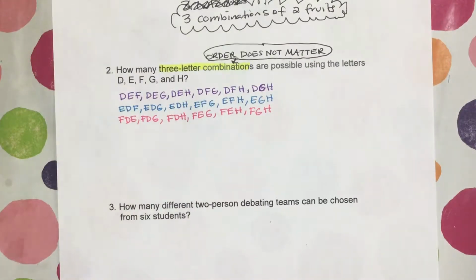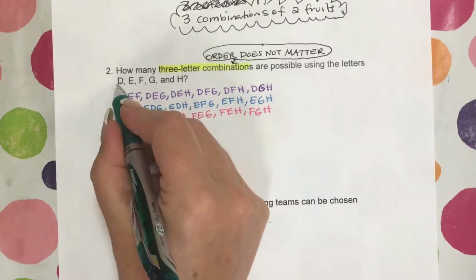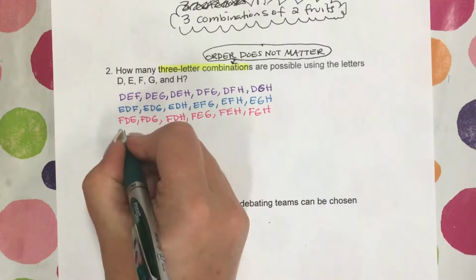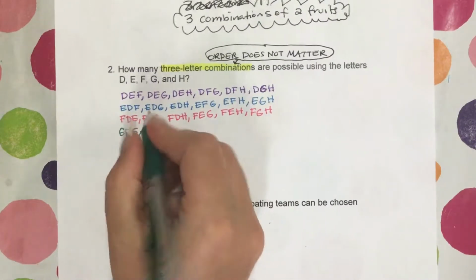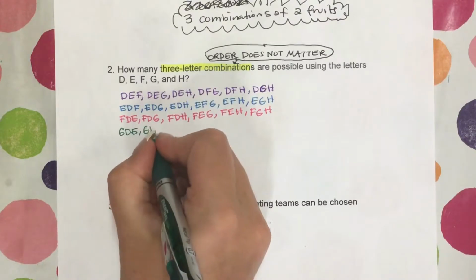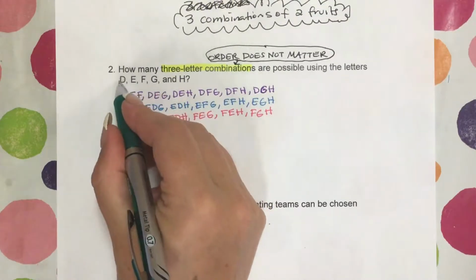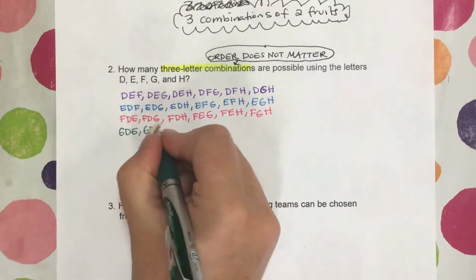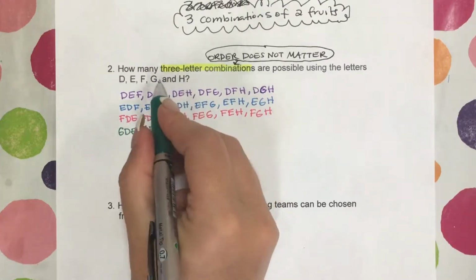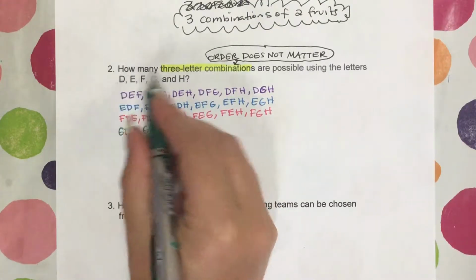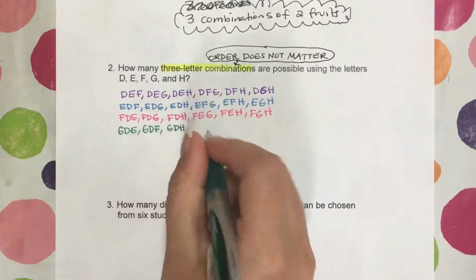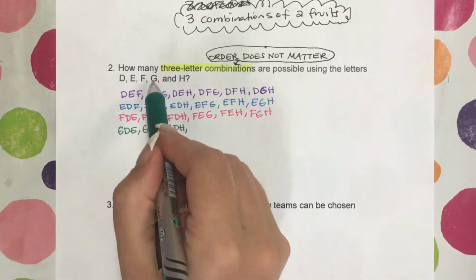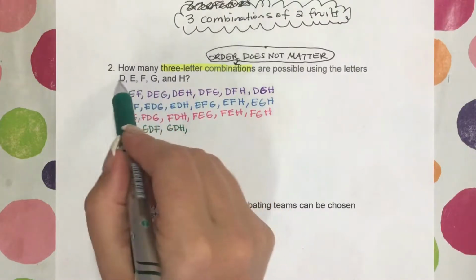The first partner G is going to have is going to be D. So it's going to be G, D, E, and then G, D, F, and then G, D, H. So those are all of the combinations that have G and D being partners.